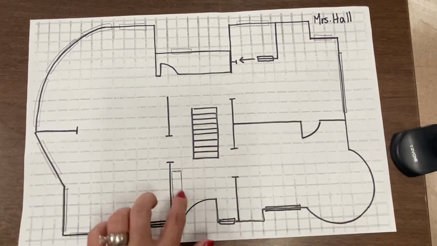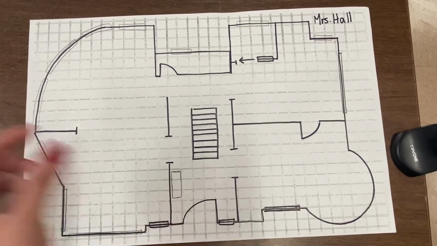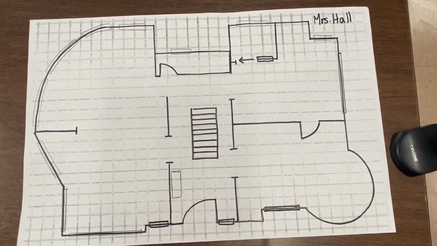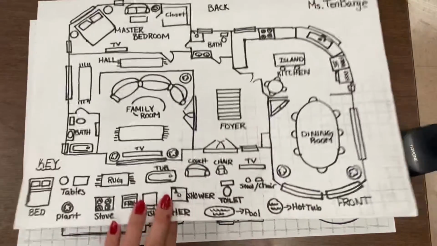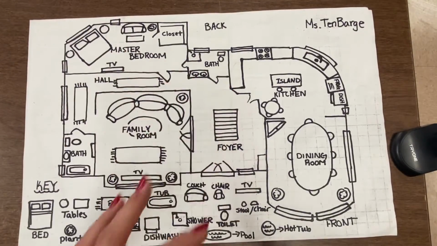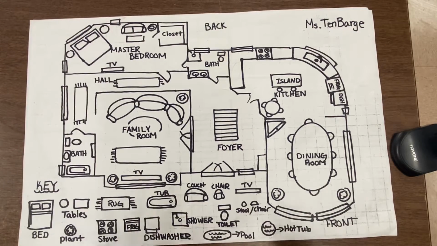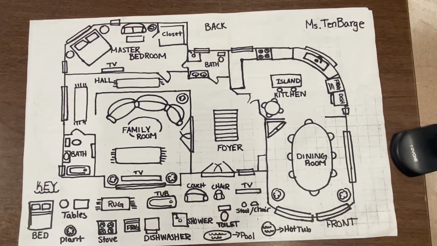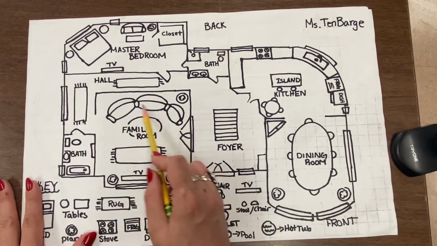Notice I'm doing a rectangle. I'm not showing a rectangle with legs coming down from it because I am not looking at this table from the side view. I'm looking at it from an aerial view, which means I'm looking at it from above. You'll notice in my example that all of my furniture is drawn as though I took the roof off the top of the house and I'm peeking inside, and everything is from a bird's eye view. So you see my couch, you're only seeing the top of the couch.